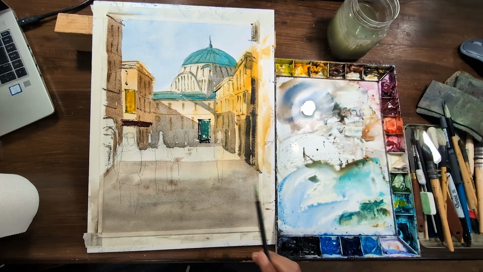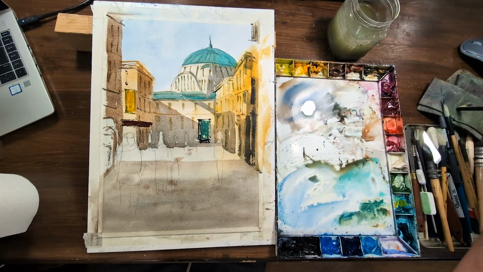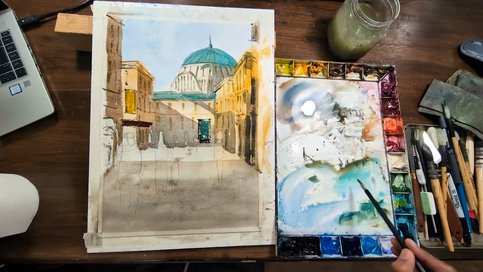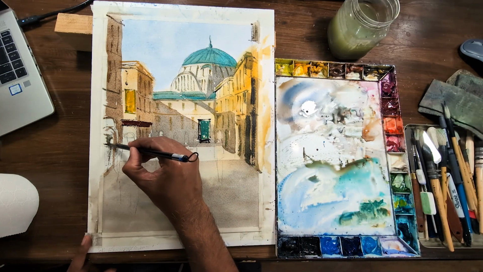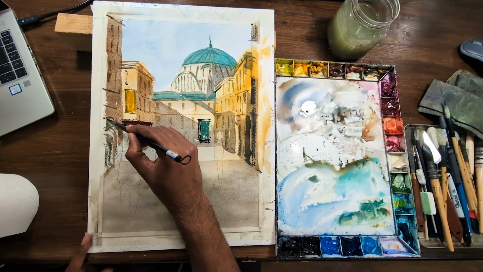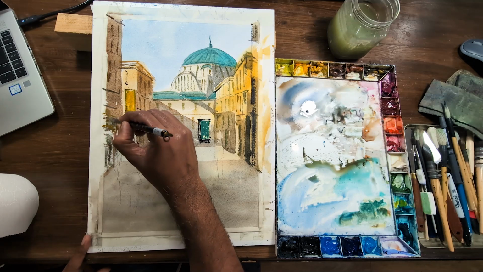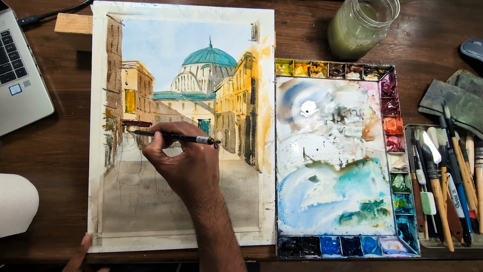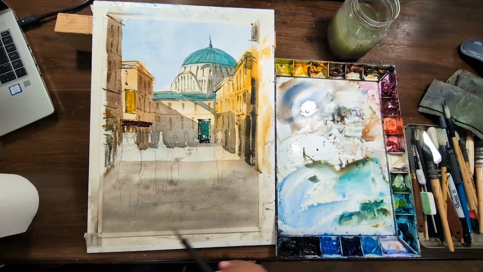Okay. So far, that's what I'm trying to do. And then keep in mind, once everything is done, we will have the trees as well. So the trees will go at the very last. Okay, so that one is fine.